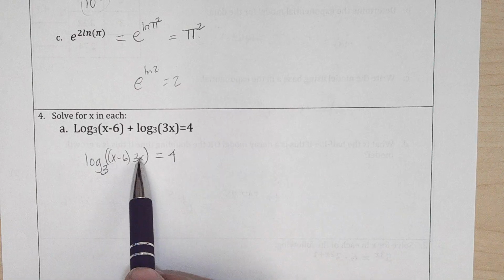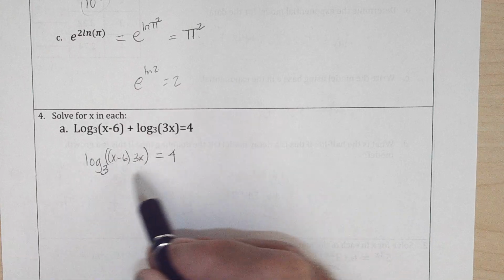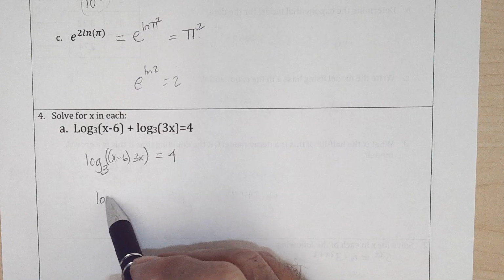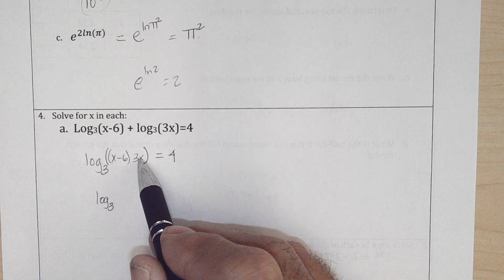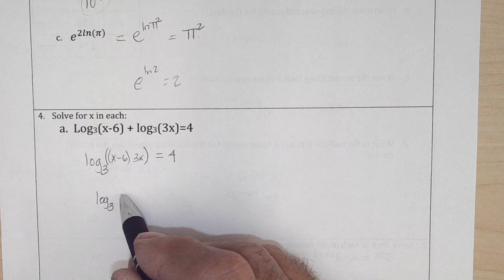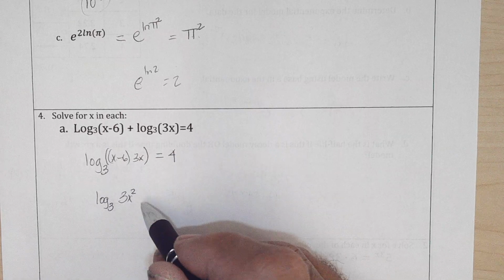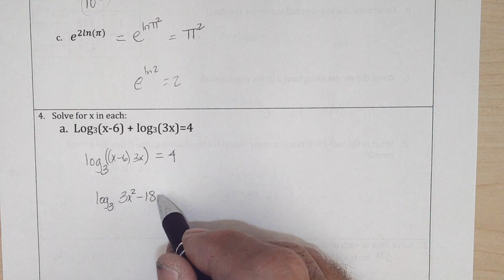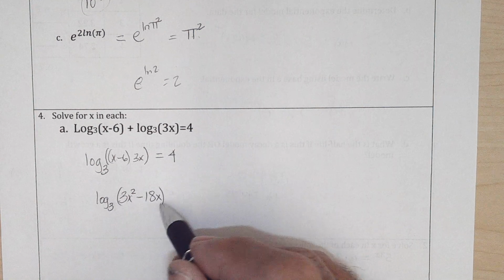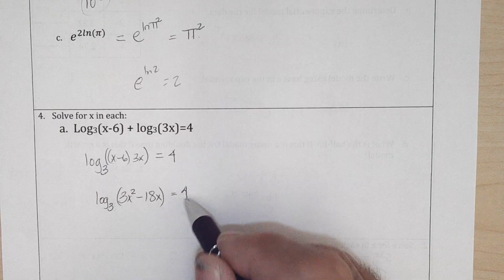Now, if we're multiplying, we can go ahead and distribute this, and so we get the log base 3 of 3x times x is 3x squared. 3x times a negative 6 is negative 18x equals 4.